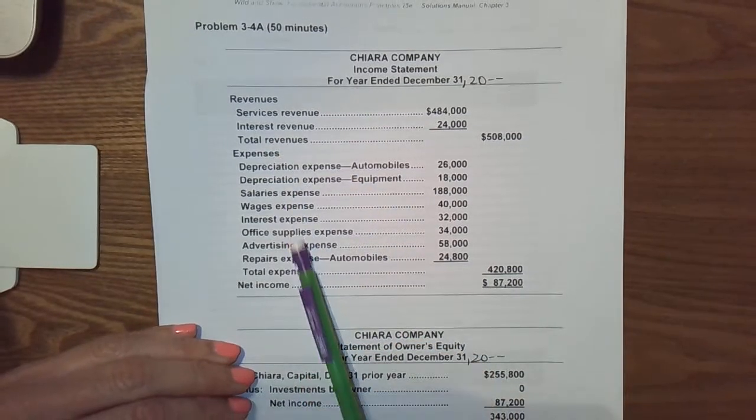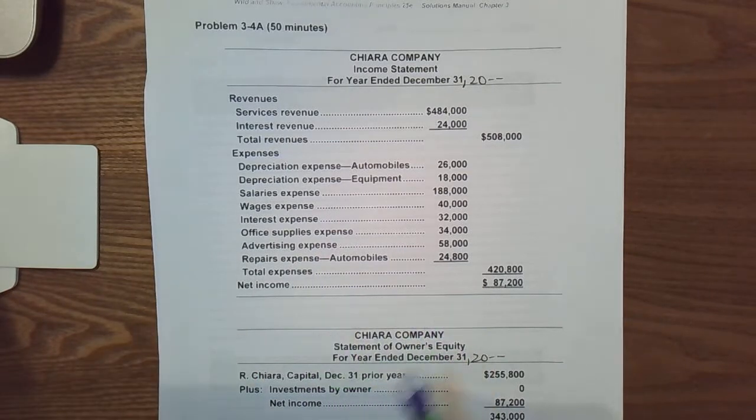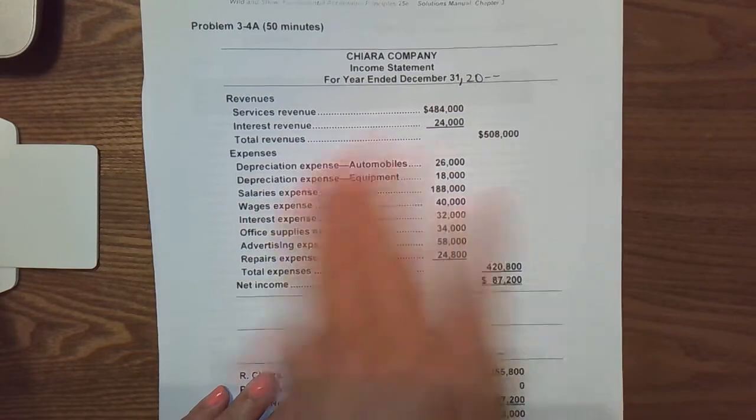Then you're going to list all of your expenses, and that's going to go from your cost of goods sold all the way down to your repairs expense. Those are all of your expenses. Those should all be included in that expense section. So again, that'll look like this.